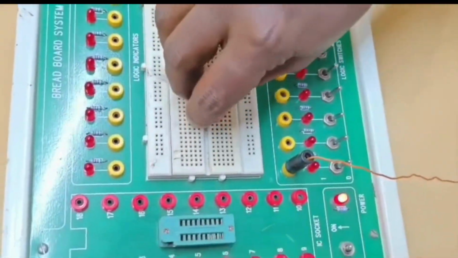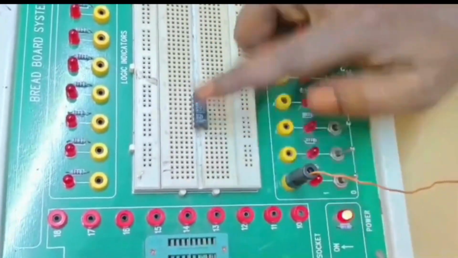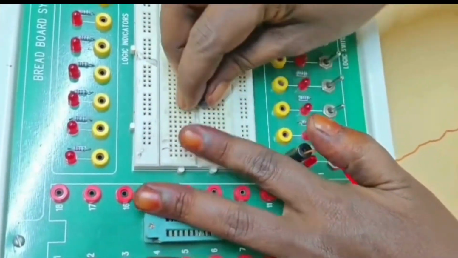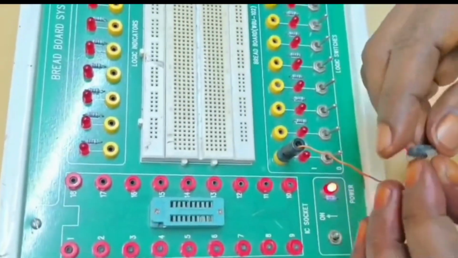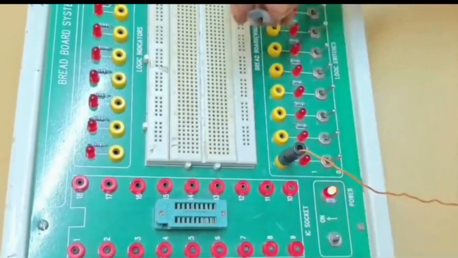We have to keep this IC here, in the middle of the breadboard, so that there are no connections between these IC pins.